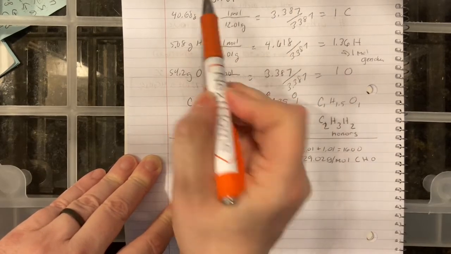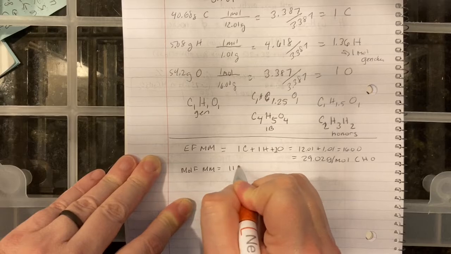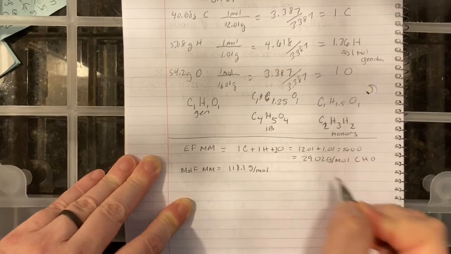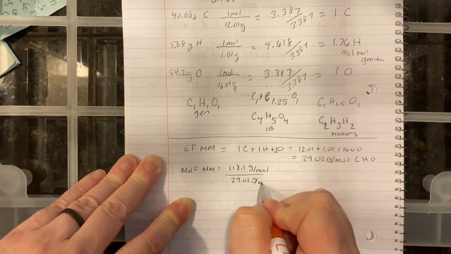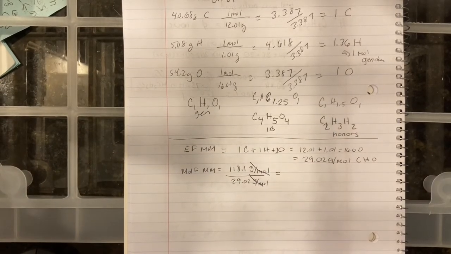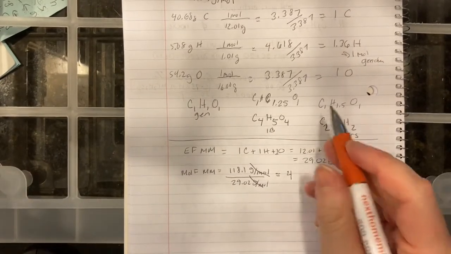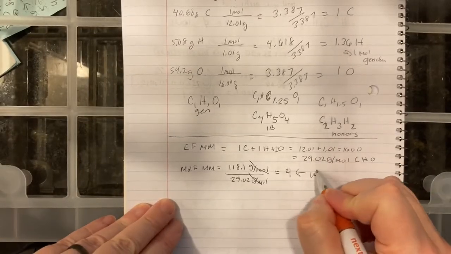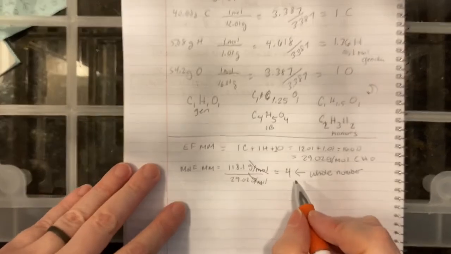And now you know the molecular formula has a molar mass of 118.1 grams per mole. So you just divide it by the empirical, 29.02 grams per mole. Grams per mole gets canceled on both sides. 118.1 divided by 29.02 gives me a multiplier of 4. Regardless of who you are, it's a whole number. It doesn't matter if you're in general, in honors, or in IB. You just write down the whole number as your multiplier.